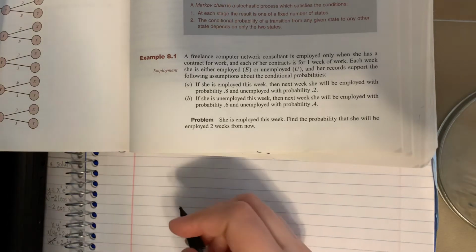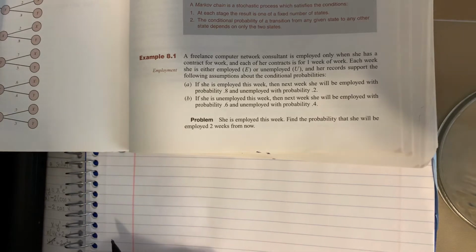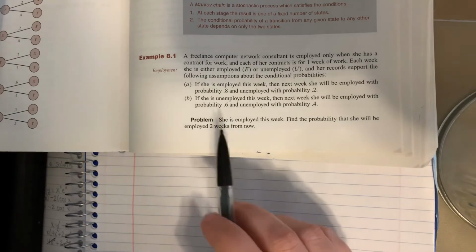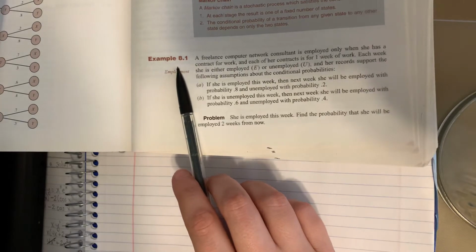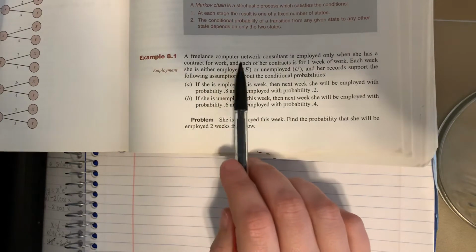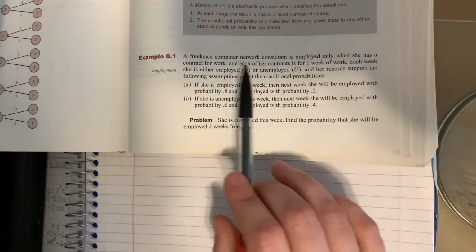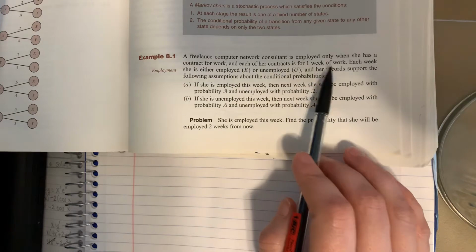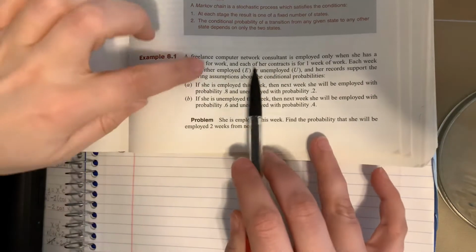Okay guys, so I'm going to briefly go back through the examples from today just so that you have them saved somewhere. So the first example I did was example 8.1 on page 351. That example was a freelance computer network consultant is employed only when she has a contract for work, and each of her contracts is for 1 week of work. Each week she is either employed or unemployed. So there's my state 1 and state 2.